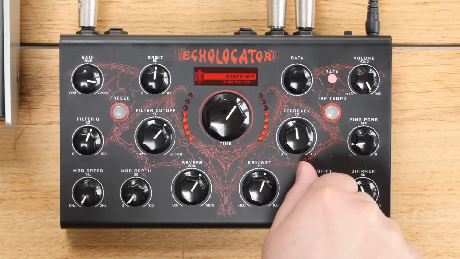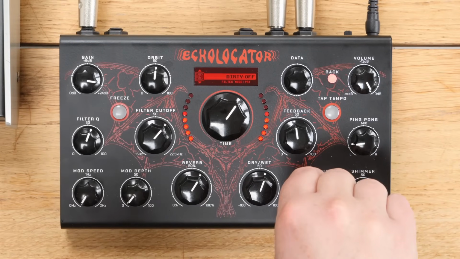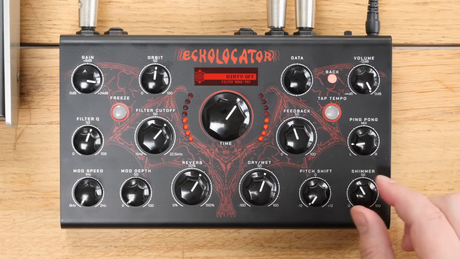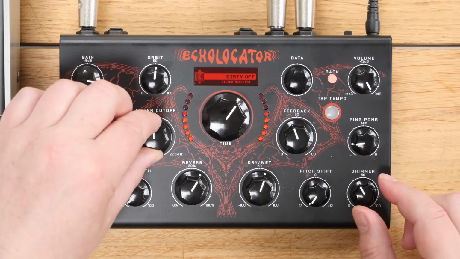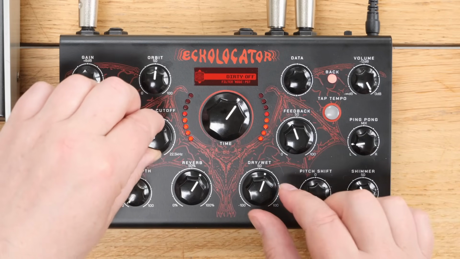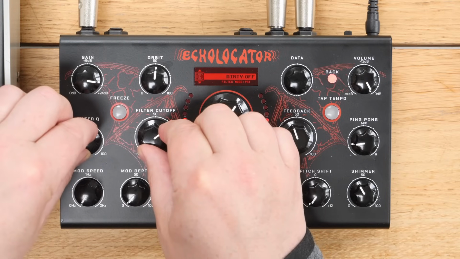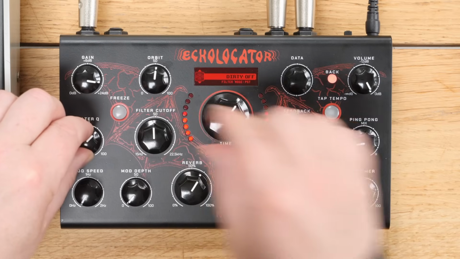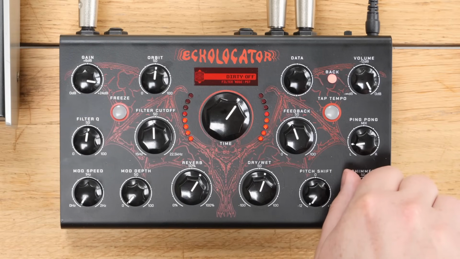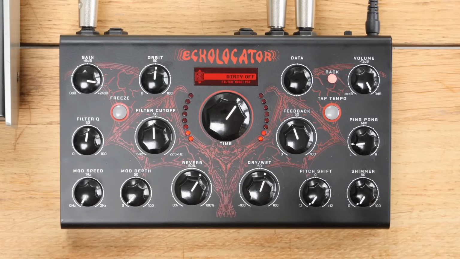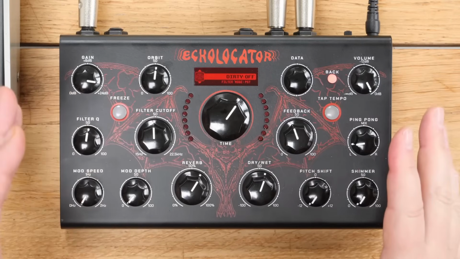That's pitched an octave up. We can go to an octave down as well. Everything you play with sounds really nice, doesn't it?